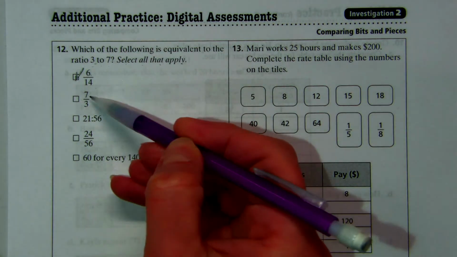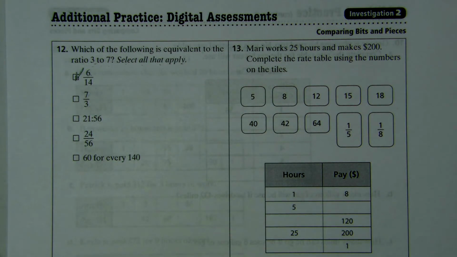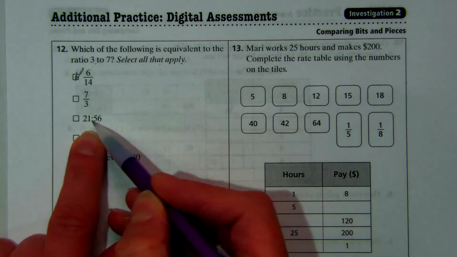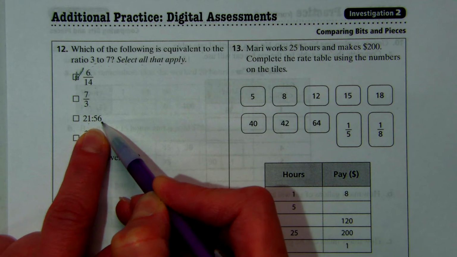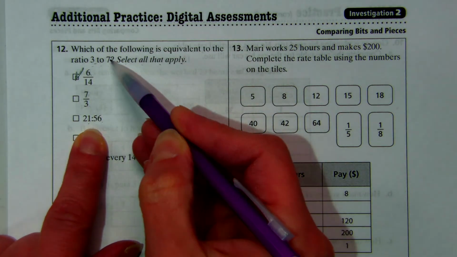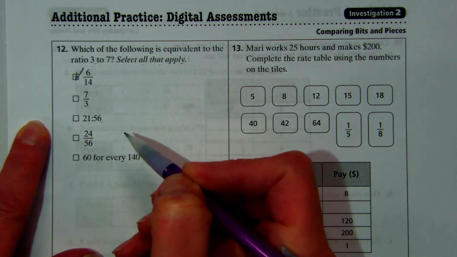Okay, what about 7 to 3? Is that equivalent? No. Why is it not equivalent? Yeah, they switched the orders, so that's not what we want. Okay, what about 21 to 56? No. So when I look at it, 3 to 21 would be multiplying by 7, and then if I took 7 times 7, I should get 49. So that one doesn't work.